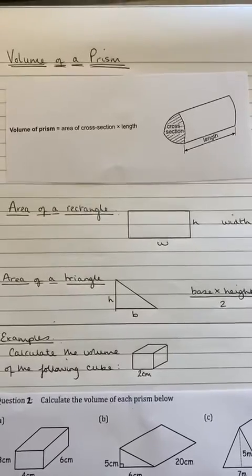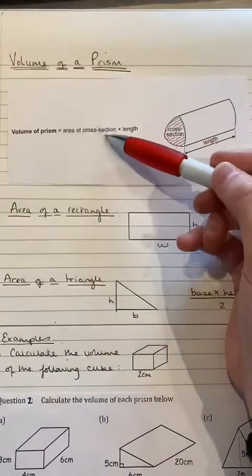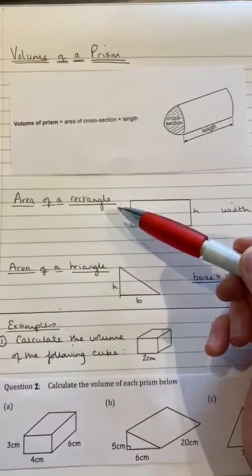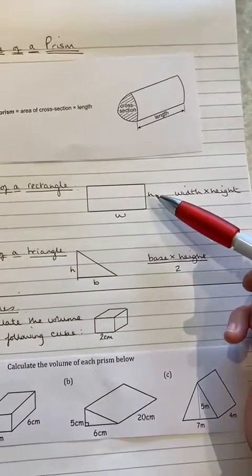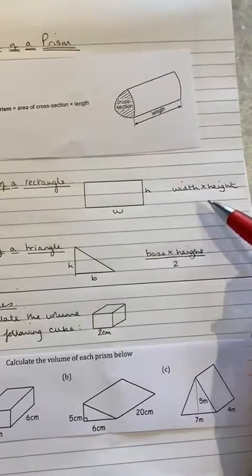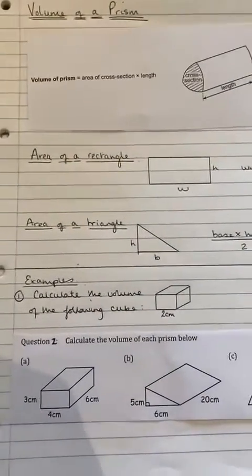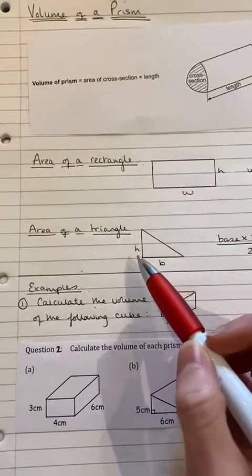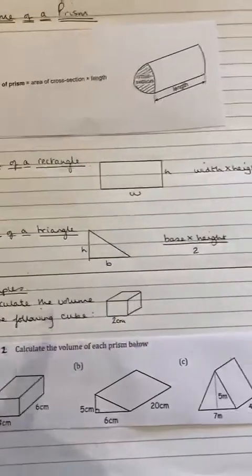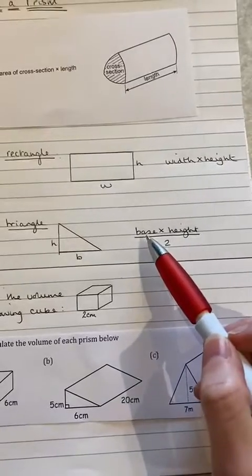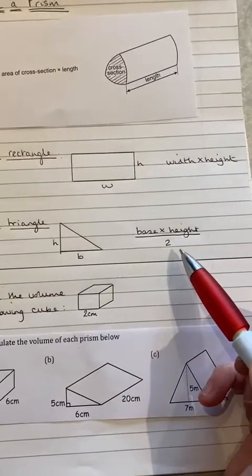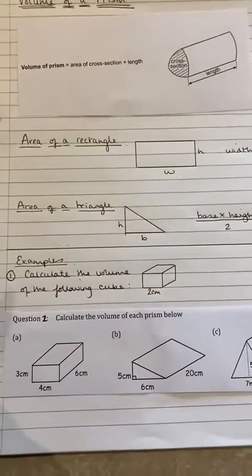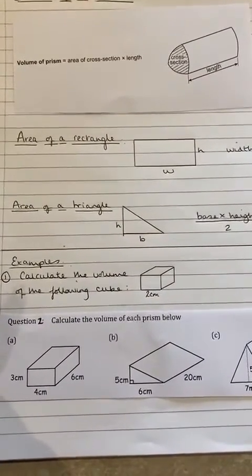So just to quickly recap, because we've got to use the area of the cross section. To get the area of a rectangle, it is width times height, or width times length, which you can see here. And for the area of a triangle, you've got the base and the height of the triangle. The area of a triangle is the base times the height, but then you divide by 2. So now we're going to have a look at a couple of examples.